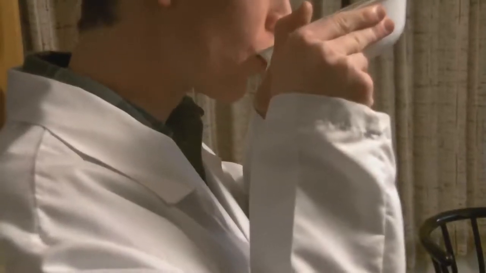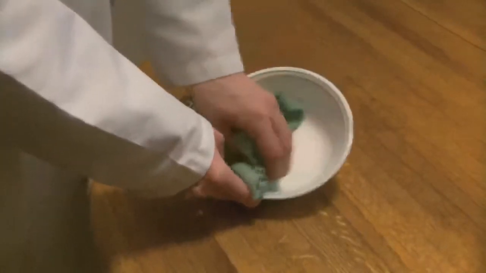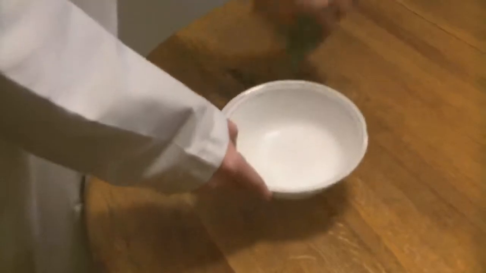Waste not, want not. The rag is no longer needed.